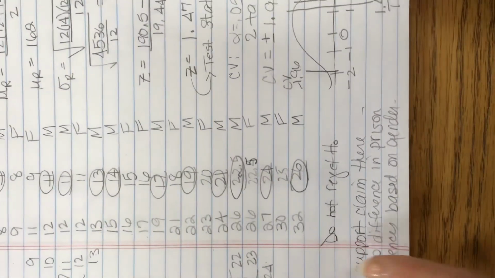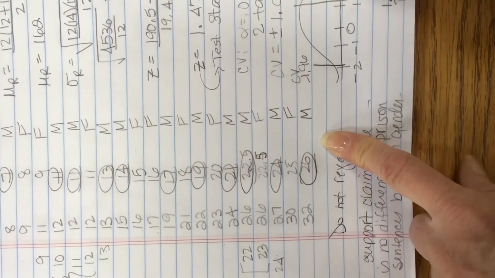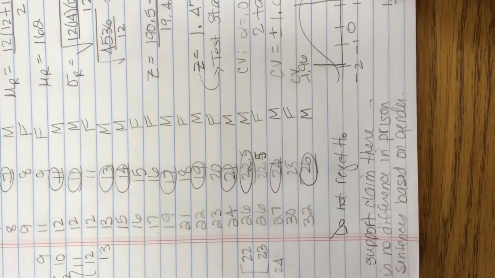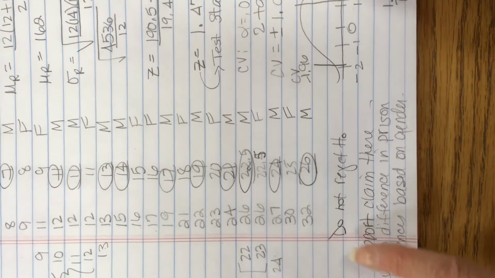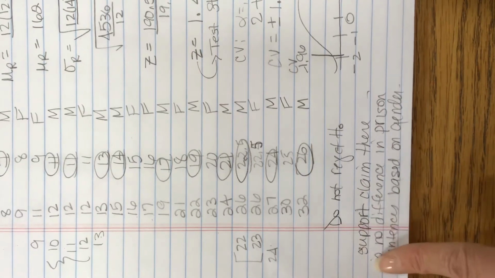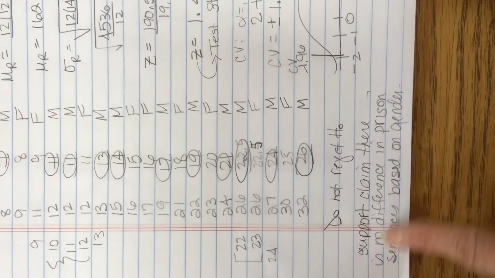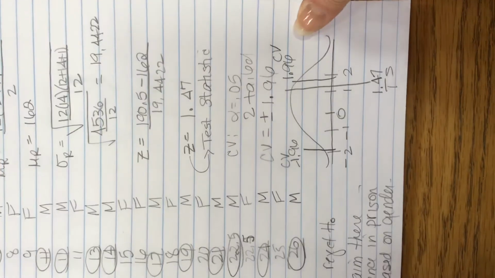So it kind of makes sense that there isn't a statistically significant difference between prison sentences for men and women. So I'm writing that I am supporting. You can say there is enough evidence to support the claim that there's no difference in prison sentences based on gender.